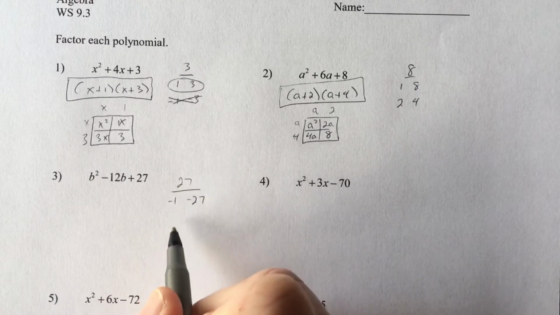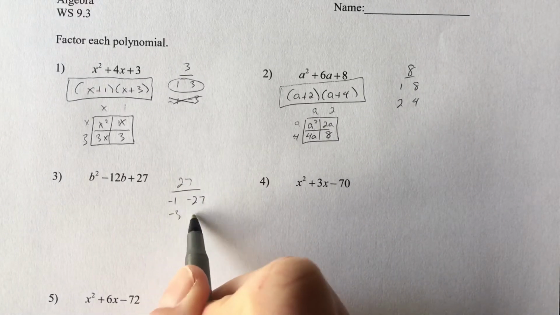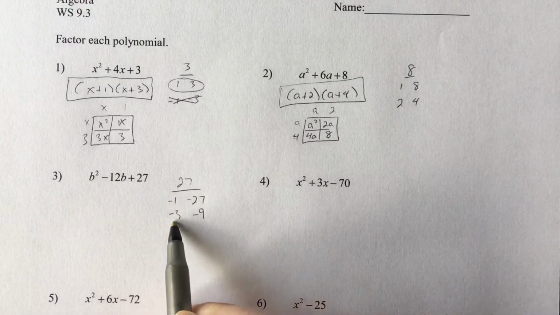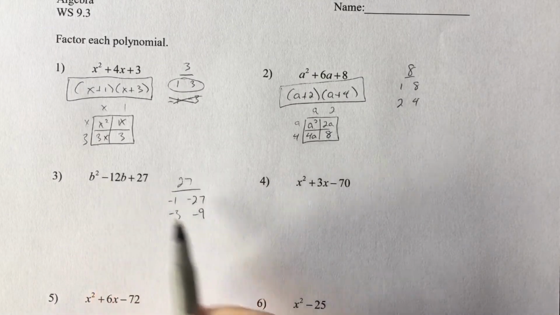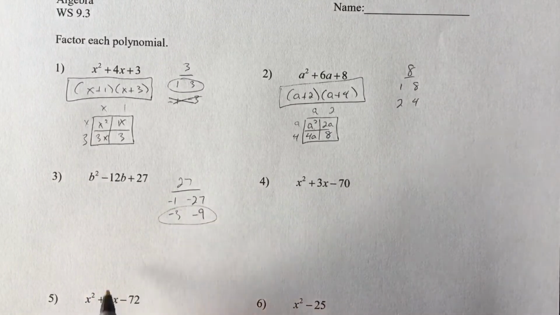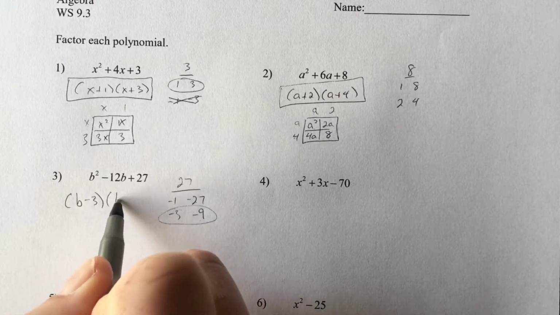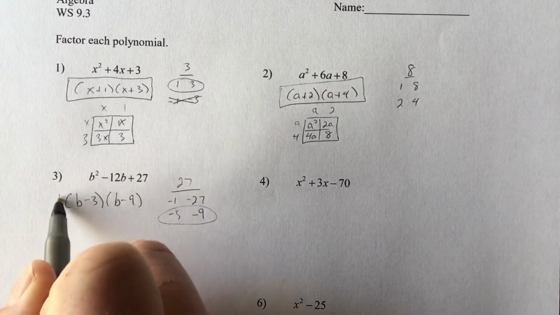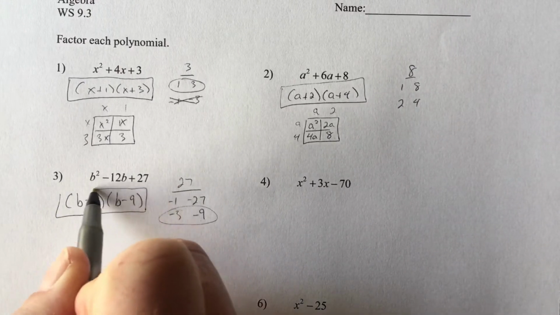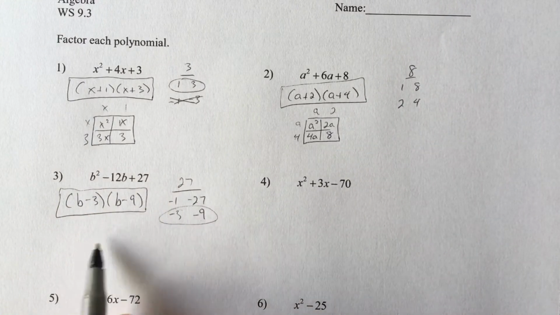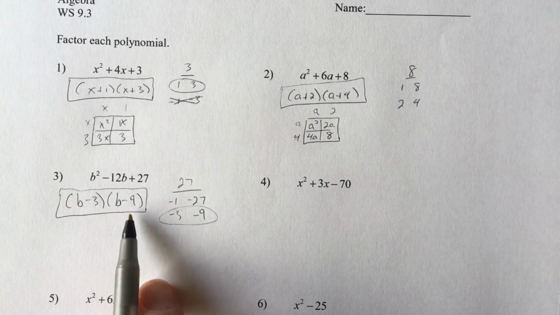2 doesn't go into 27, but 3 does. 3 times 9. -3 plus -9 is -12. Found my numbers. So I come over here and I go b minus 3, b minus 9. I'm doing minus because they're negative. And that's my answer. Again, I could check it out if I want, but I'm pretty confident that's going to work for us.